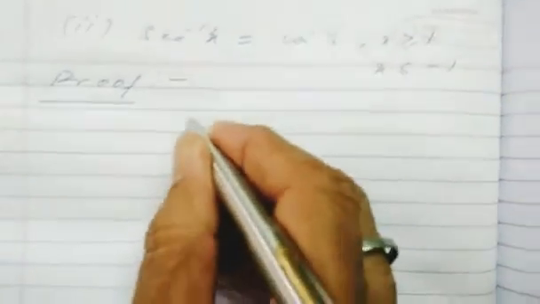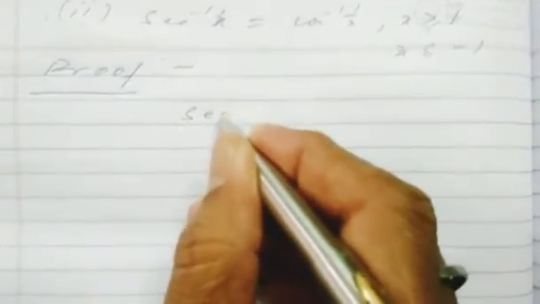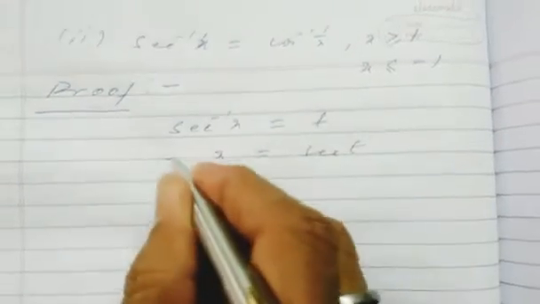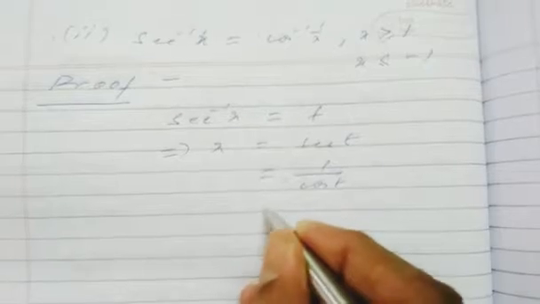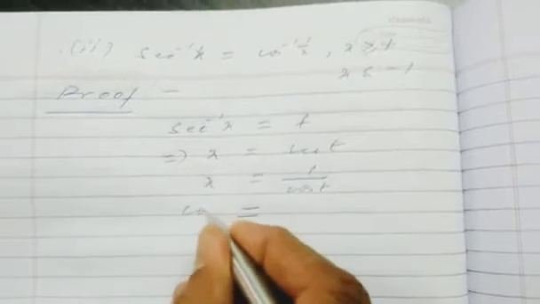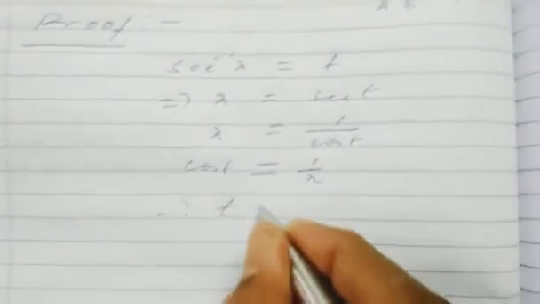How can we prove it? Let sec inverse x be equal to t. Then x is equal to sec t, and this is 1 by cos t, because sec is the reciprocal of cos. So cos t is equal to 1 by x. Therefore t is equal to cos inverse 1 by x.